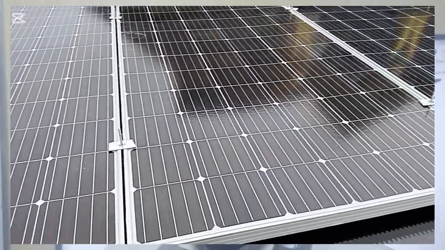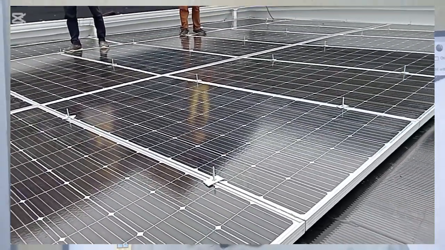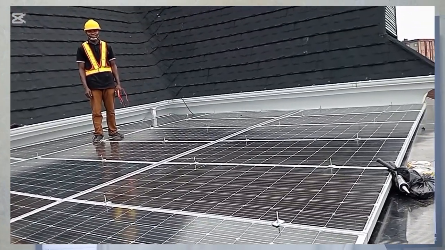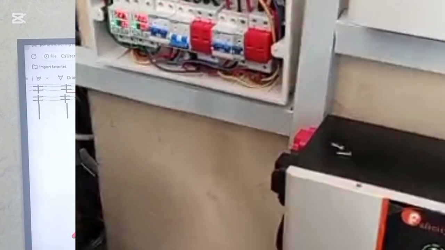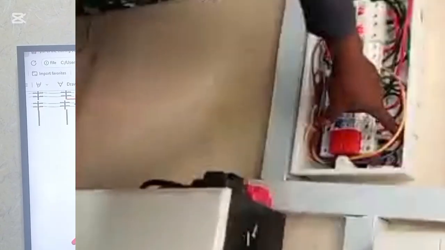Now, the off-grid will give you power during the day. The way we design it, during the day you use power directly from the sun.